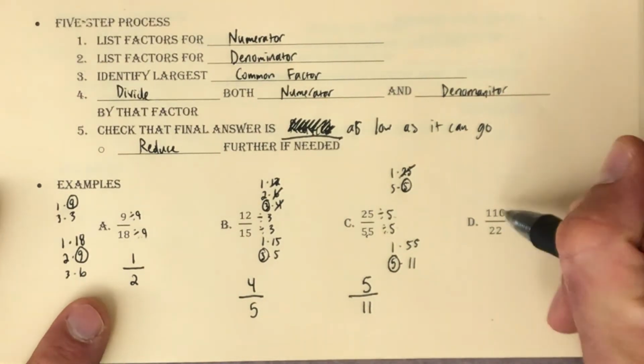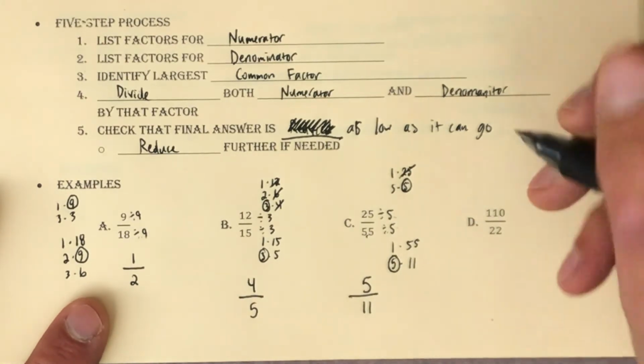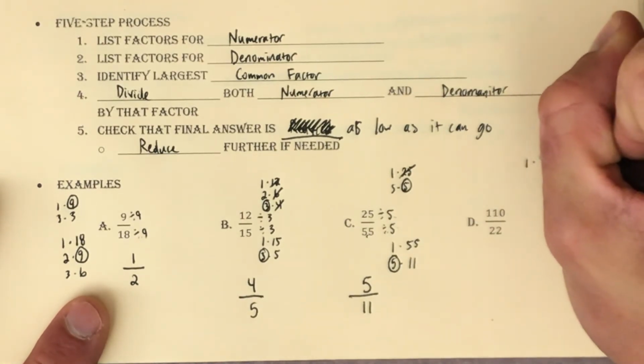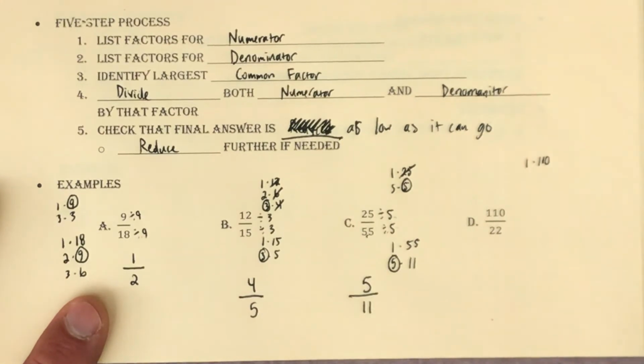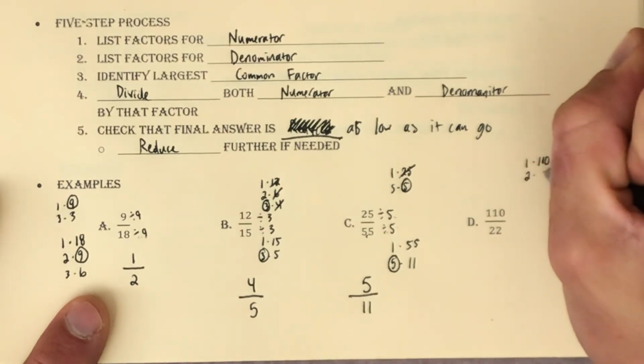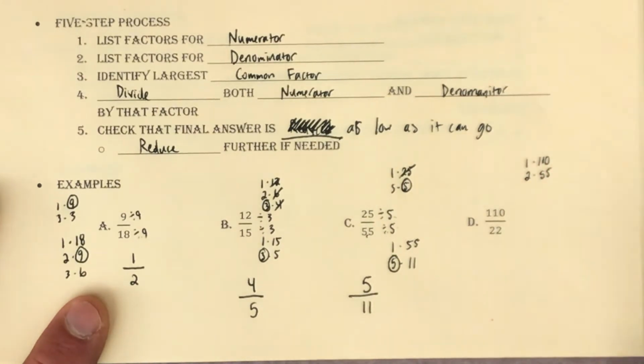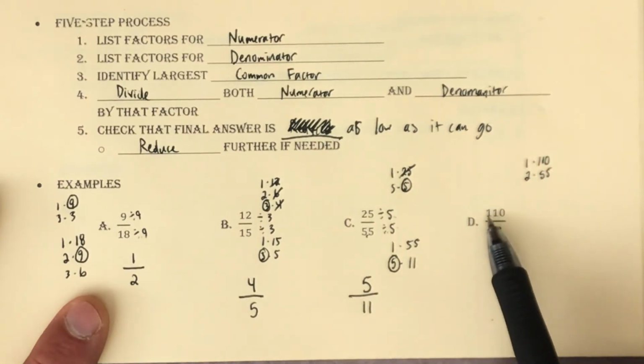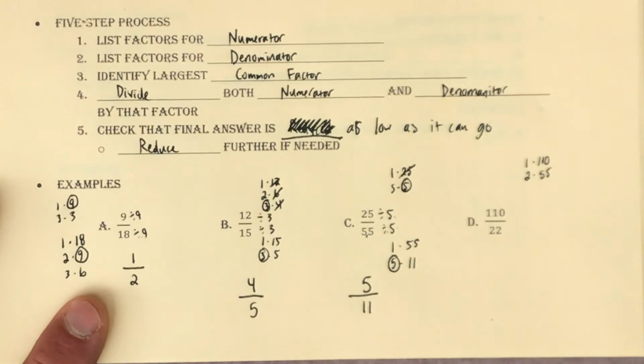All right, so let's start with factors of 110, because that's my numerator. So 1 times 110. 2 ends in 0, so 2 is a factor. 2 times 55. Is 3 a factor? Well, if I add these up, 1 plus 1 is 2, plus 0 is 2, so no. Is 4 a factor? Was 10 the last two digits? Nope. Is 5 a factor? Well, it ends in 0, so yes it is.